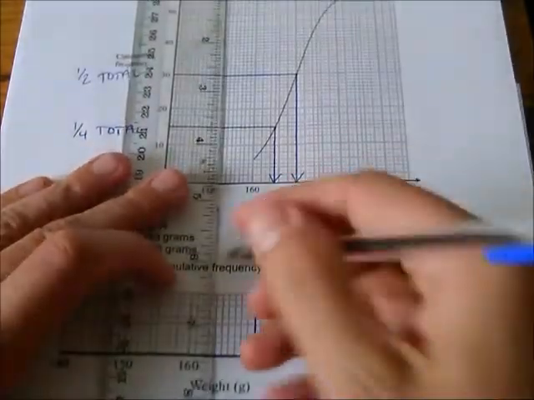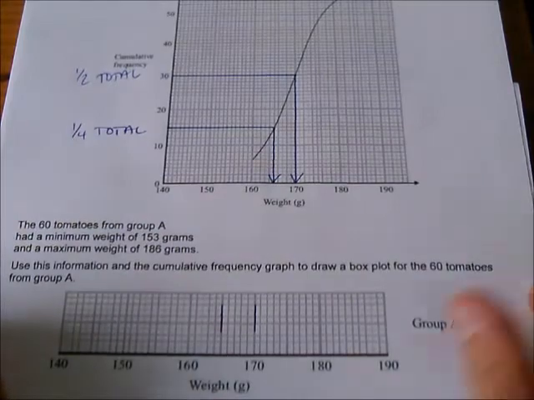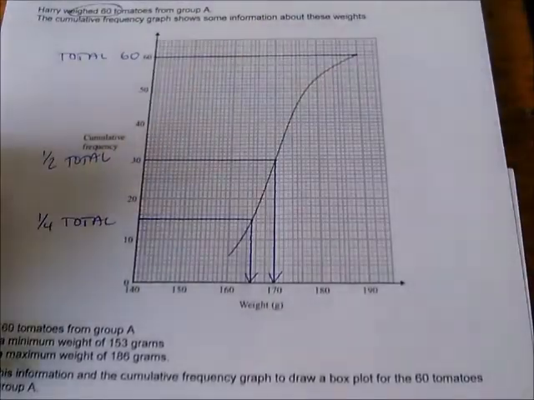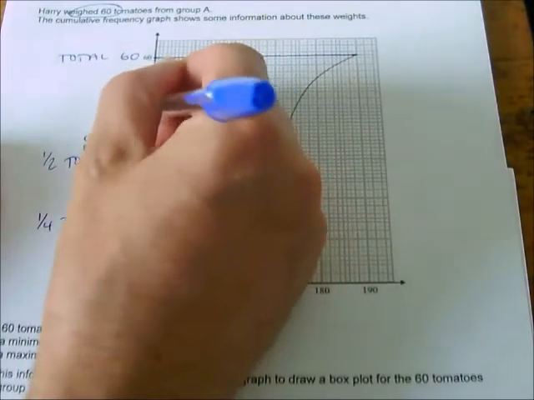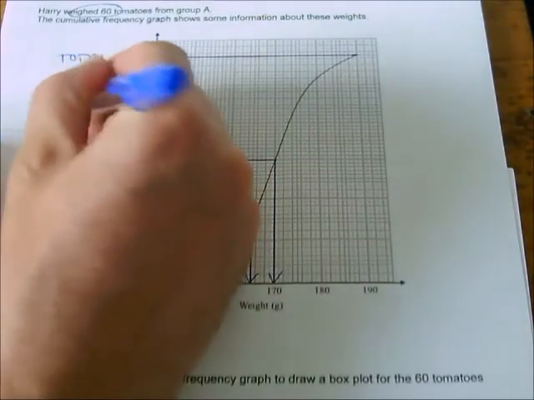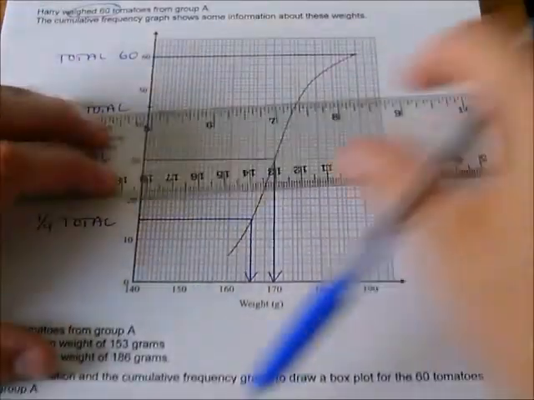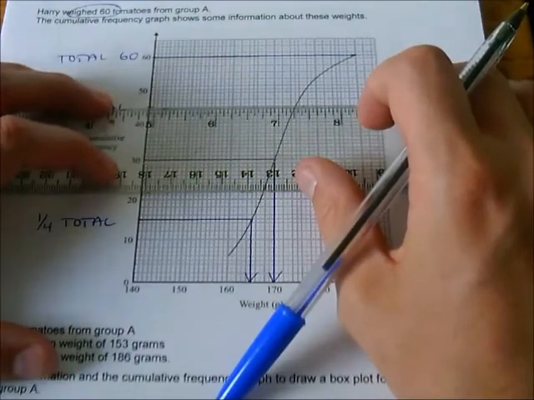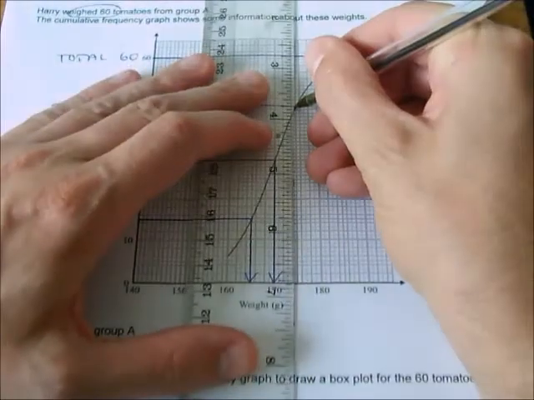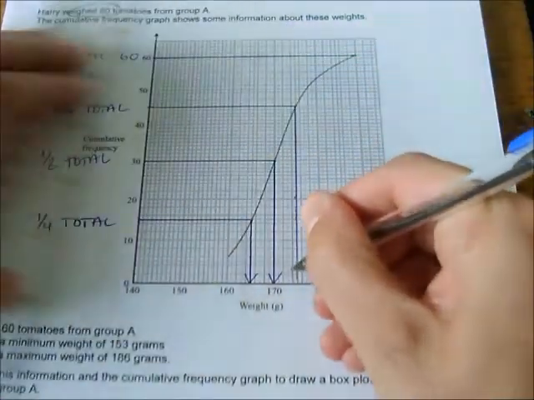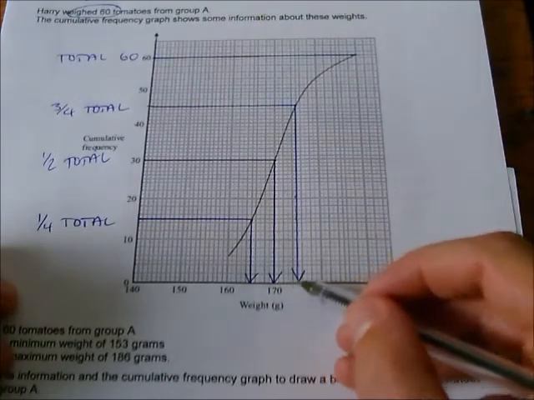Let's put that on the box plot. Just there, 165. Now I need to find my upper quartile, which will be found at 3/4 of the total. Along to the graph and downwards, and that gives me 170. 1, 2, 3, 4, 5.